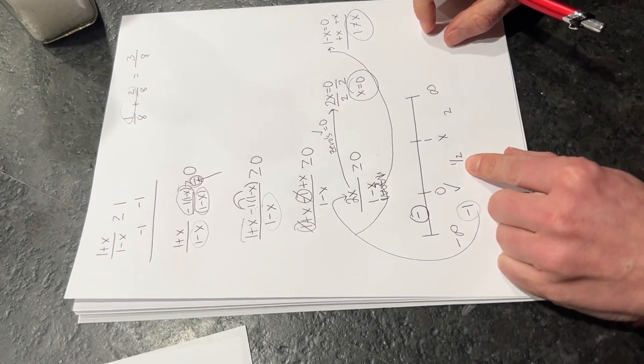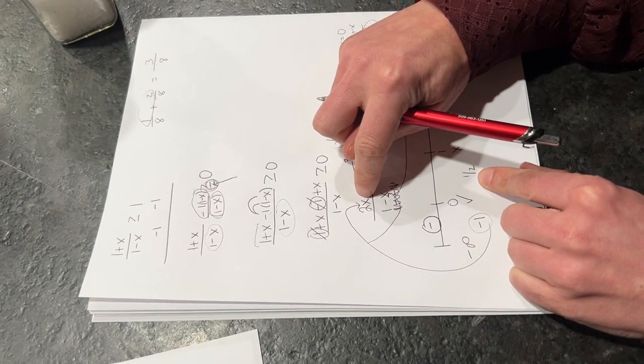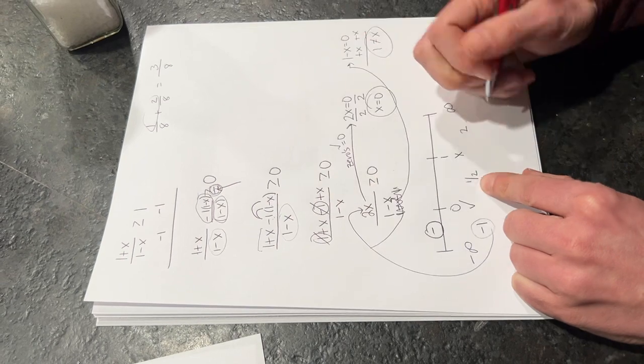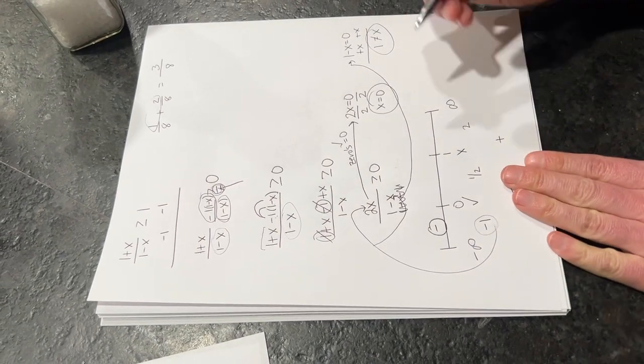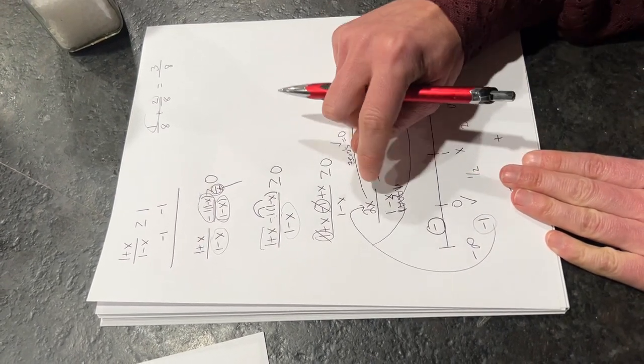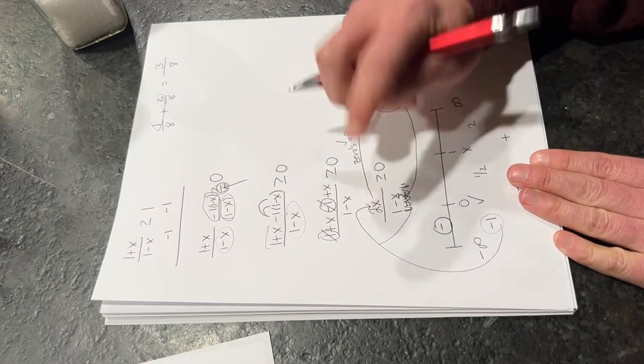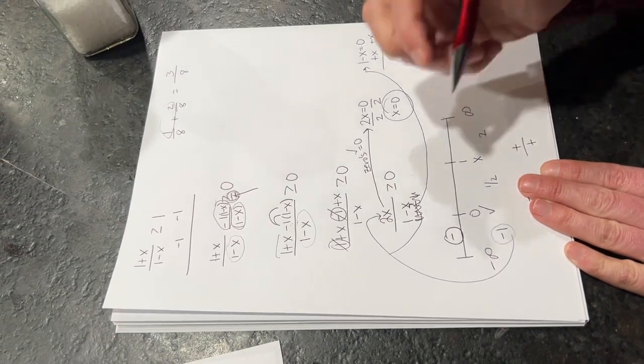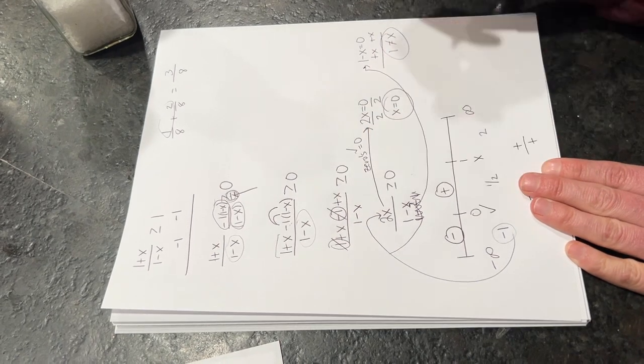Okay, now here we're plugging in 1/2. 2 times a half, who even cares? It's 1, but 2 times a positive is going to give me a positive. Now plugging in 1/2, I get 1 minus a half. That's also positive. So positive divided by positive is a positive.